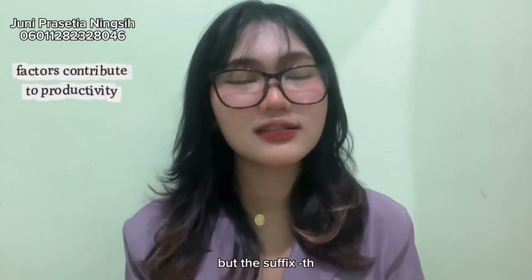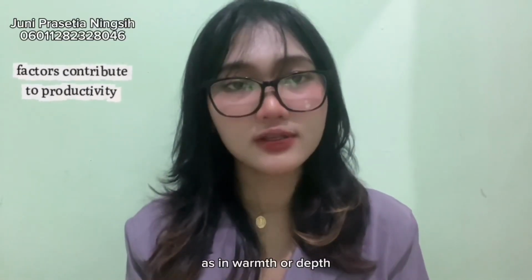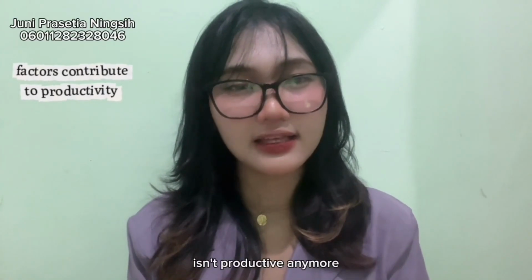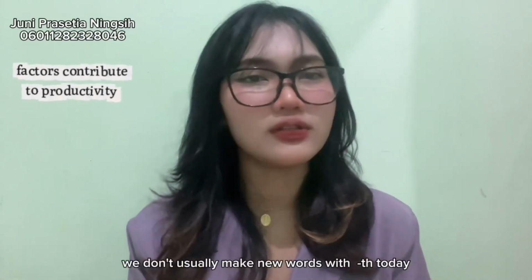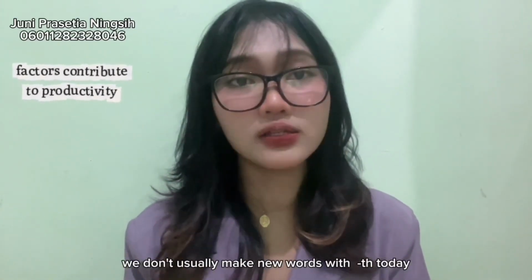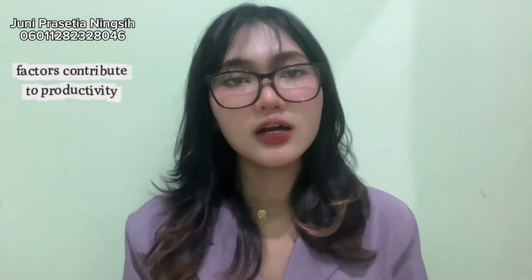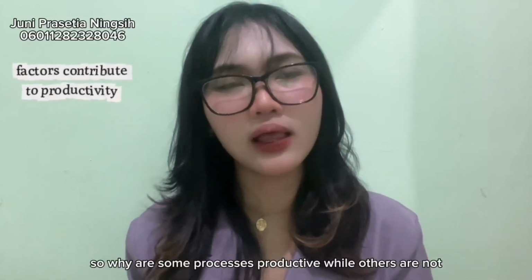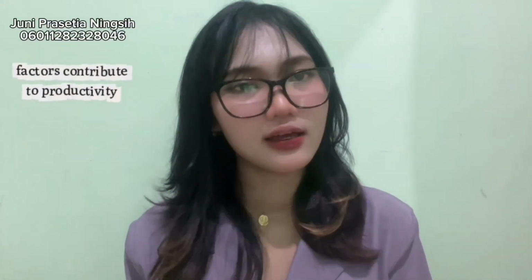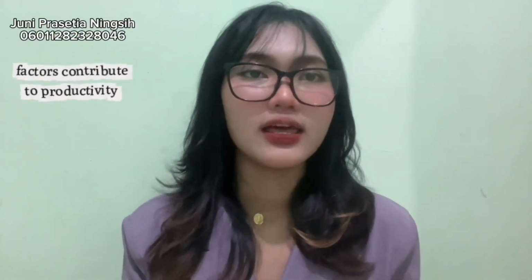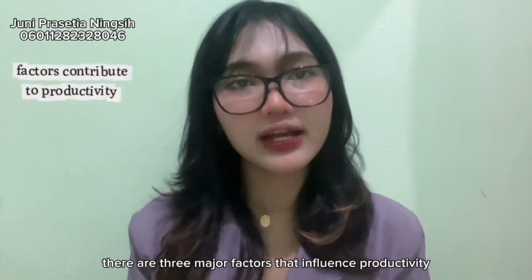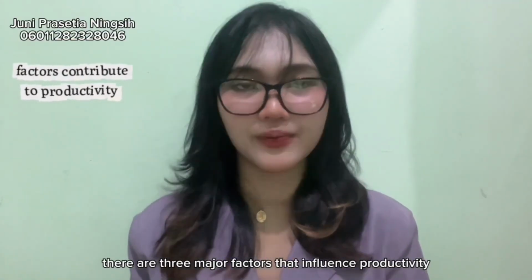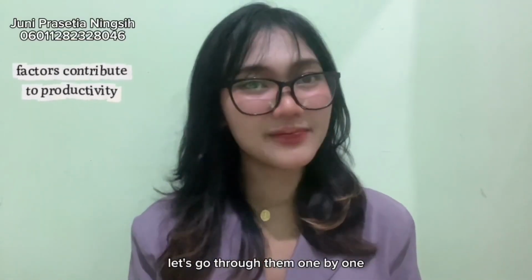But the suffix th, as in warmth or depth, isn't productive anymore. We don't usually make new words with it today. So, why are some processes productive while others are not? According to Lieber, there are three major factors that influence productivity. Let's go through them one by one.